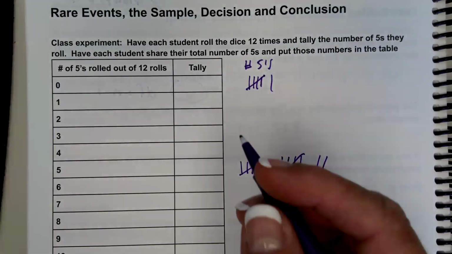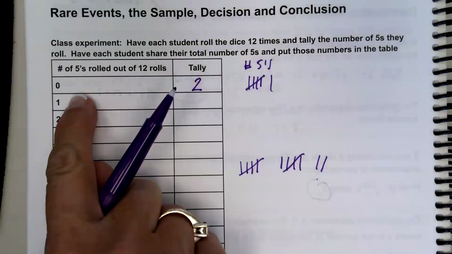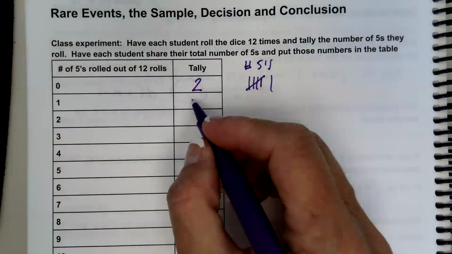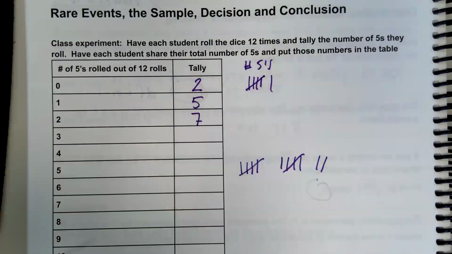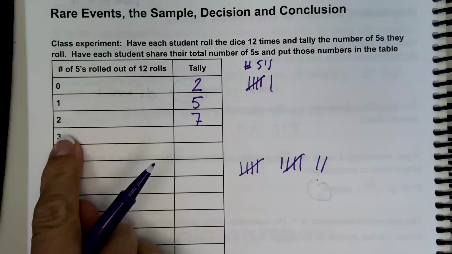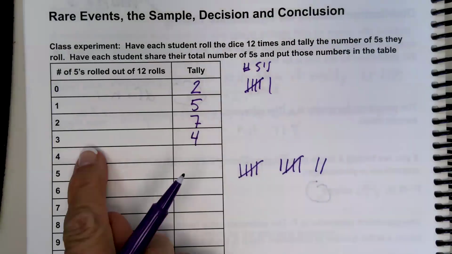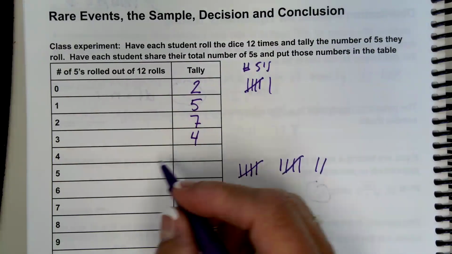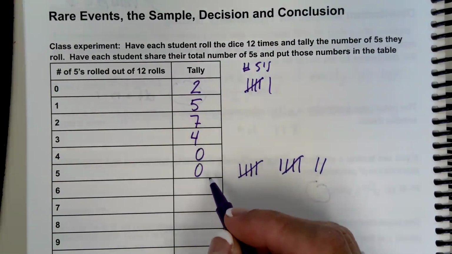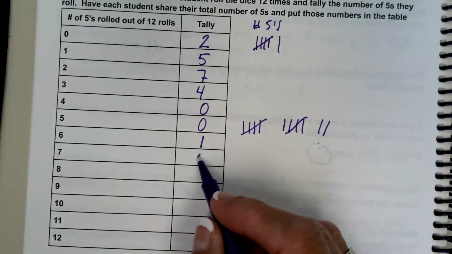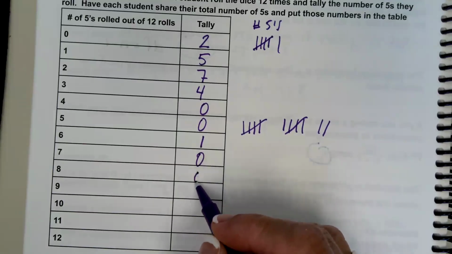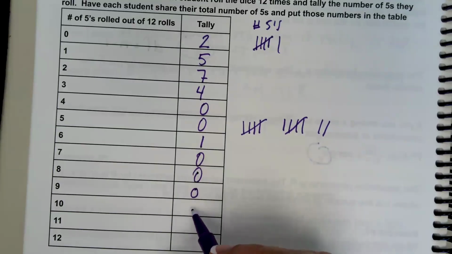It looks like 2 people got 0 fives. 5 people got 1 five. 7 people got 2 fives. Four people got three fives. No one got four. No one got five. I got six. Woohoo. No one got seven, eight, nine, or 10. No one had 11. And it looks like we had somebody that said they got 12.